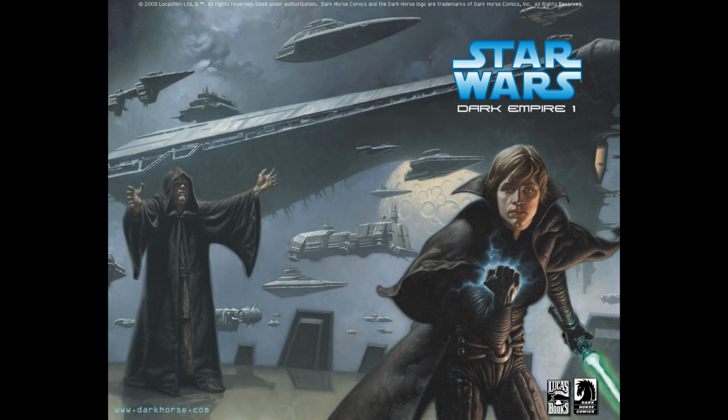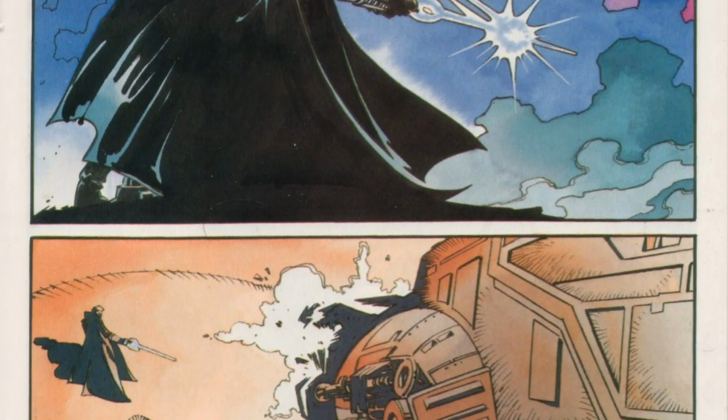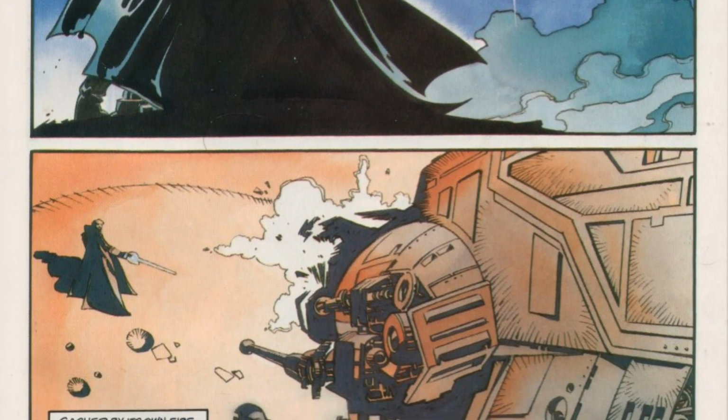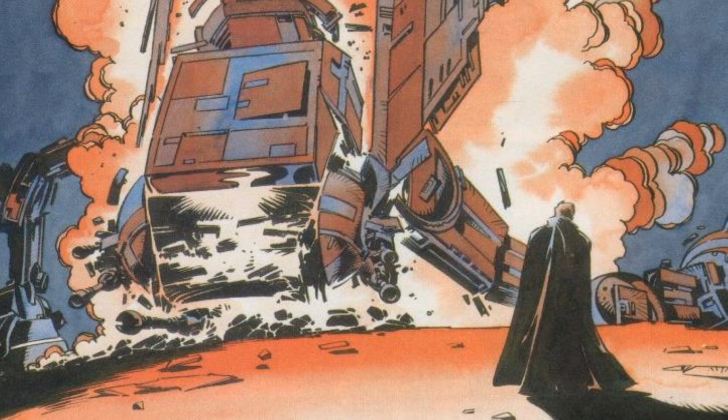So first, Dark Empire 1, which came out initially from 1991 to 1992, set 6 years after the Battle of Endor, or 10 to 11 years after the Battle of Yavin, in completion for the series. War is raging across Coruscant, and Luke appears in a badass manner by deflecting a laser bolt from a freaking AT-AT back on itself, and you could tell this guy is a master now. Or so you think in the beginning.